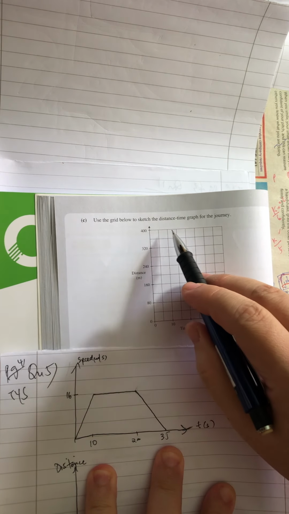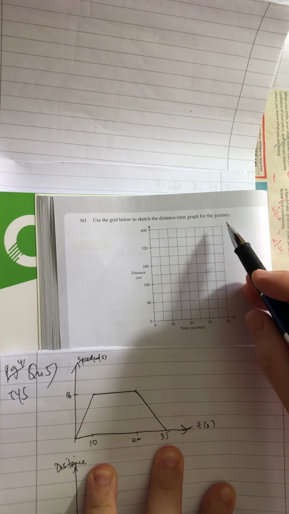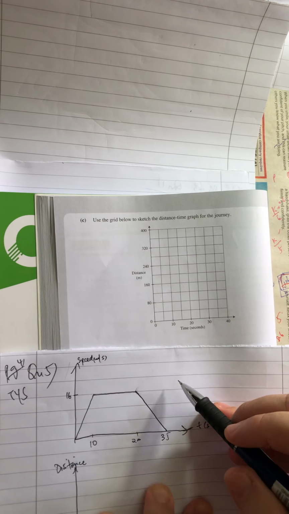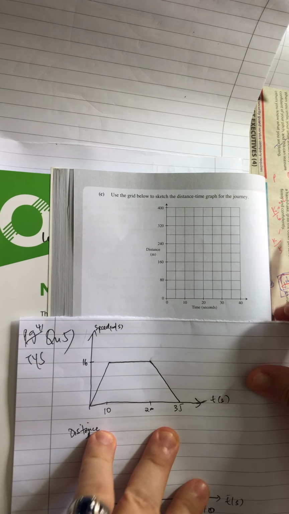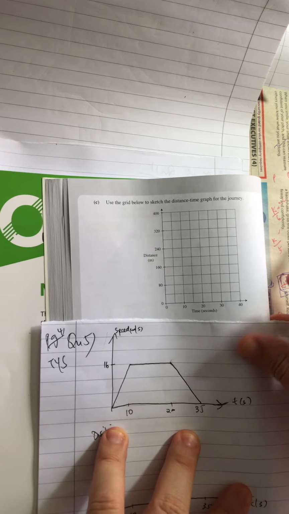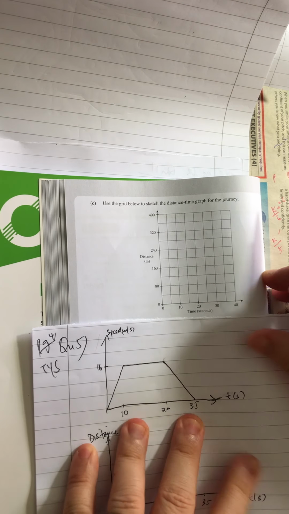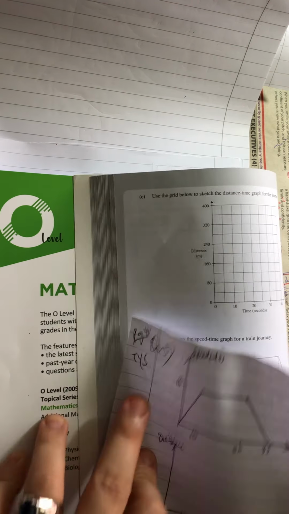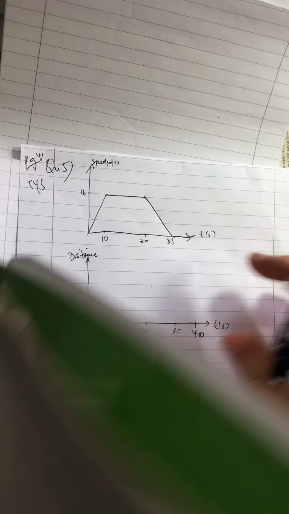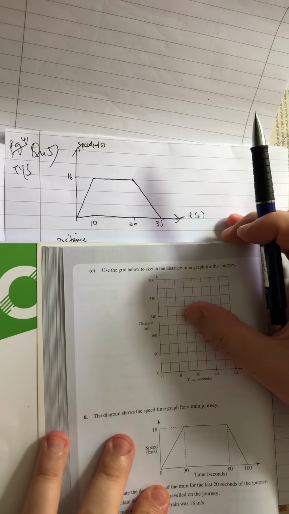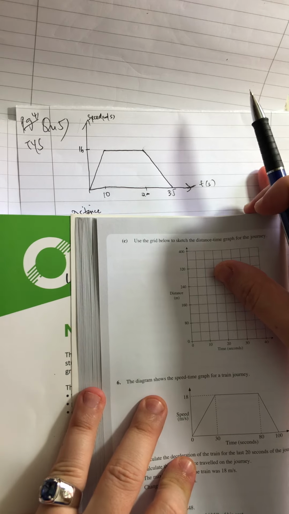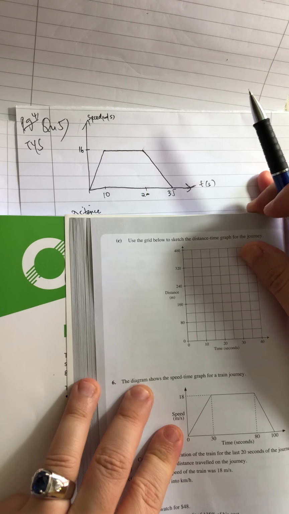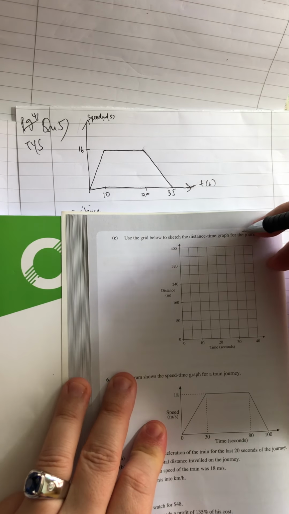They say use the grid below to sketch the distance time graph for the journey. Everybody can see.